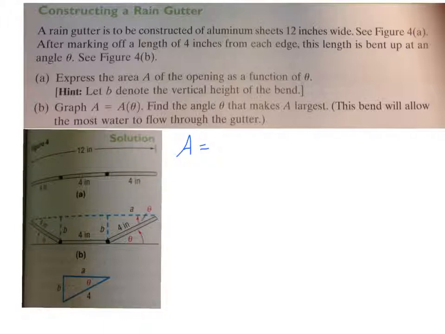Which then we're going to add that to the area of the square. Thus, the area of the two triangles is going to be 1/2 base times height. The base can be that, and the height can be A, right? Plus the area of the square, which is going to be 4 times B. So the question is, how can we get B and A entirely in terms of theta, using trig functions?